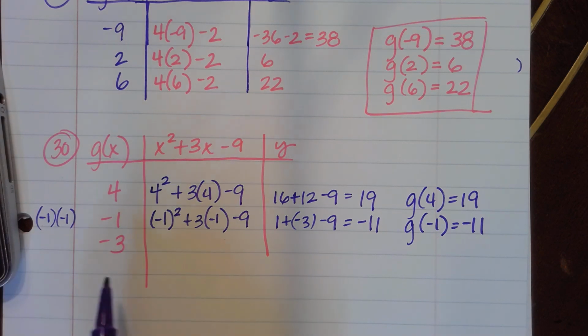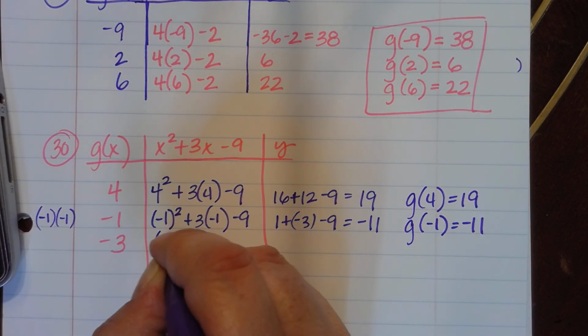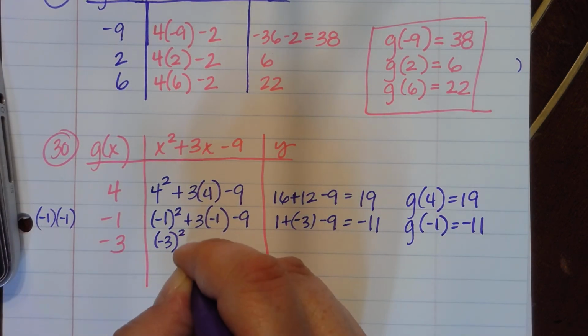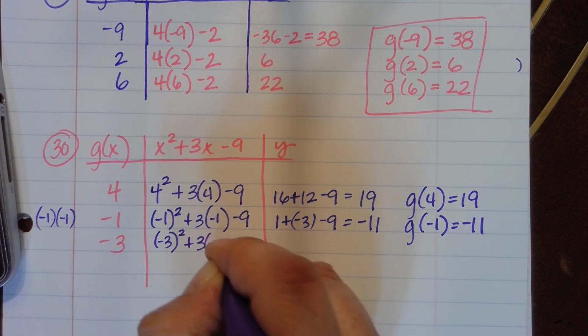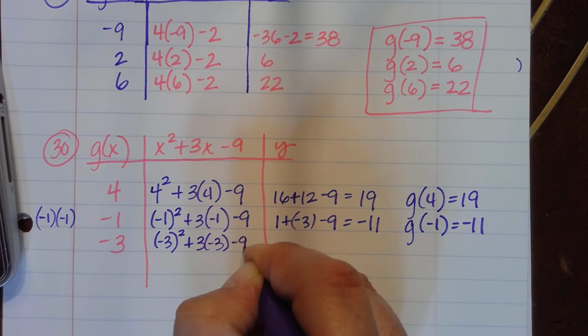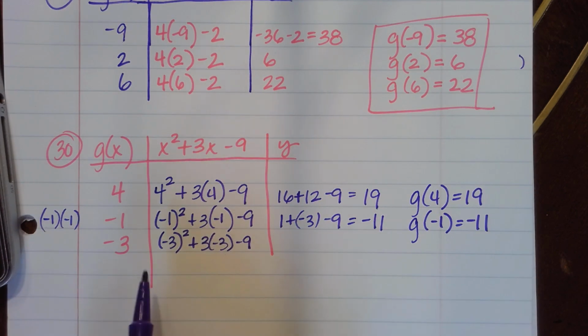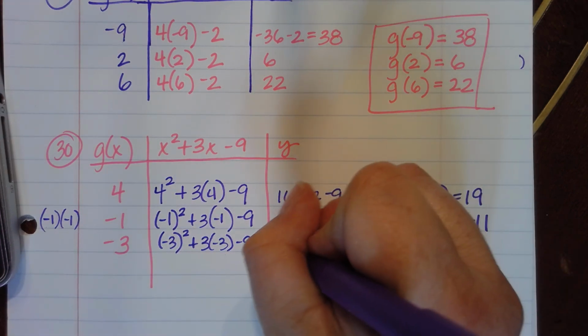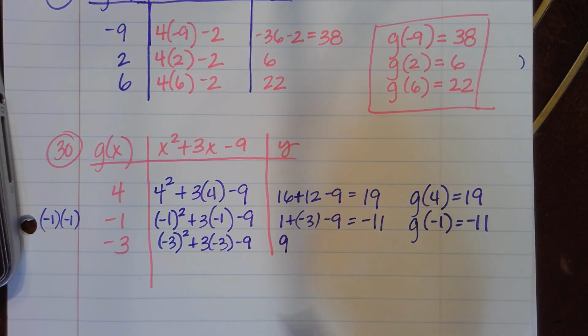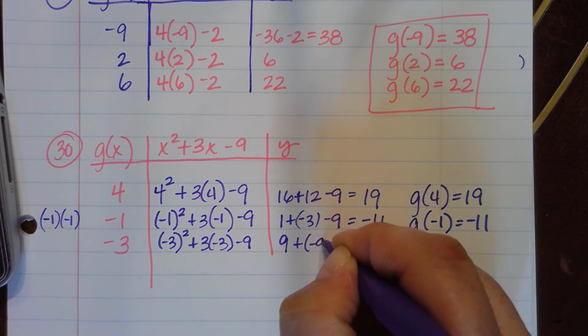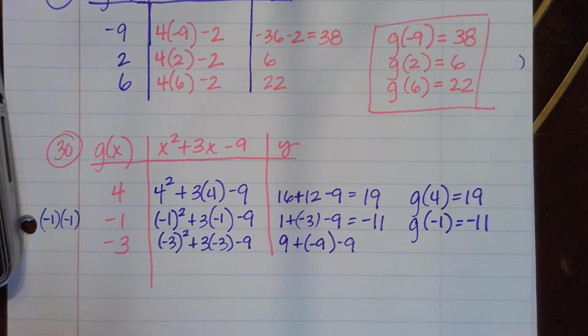Last one, same thing. I will have this negative 3 here. Negative 3 squared plus 3 times negative 3 minus 9. All right, so this, because it's in the parentheses, will be like saying negative 3 times negative 3, which gives me a positive 9 plus a negative 9 minus 9.